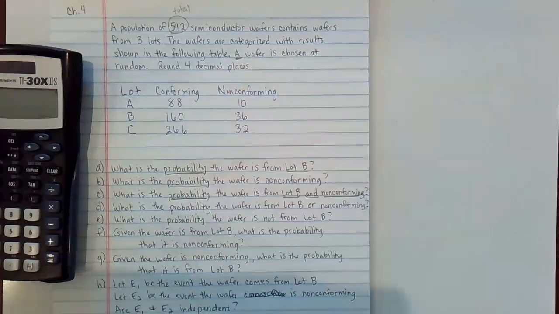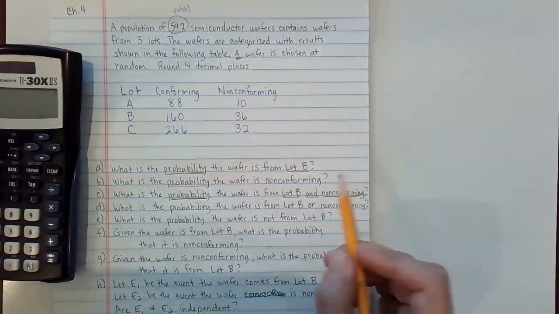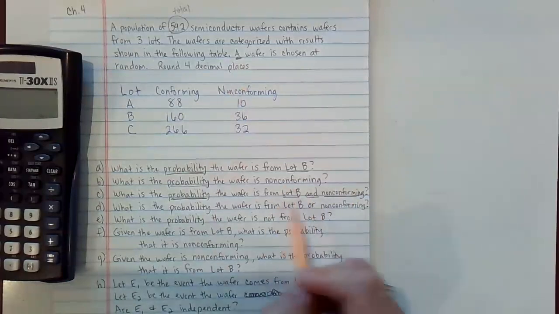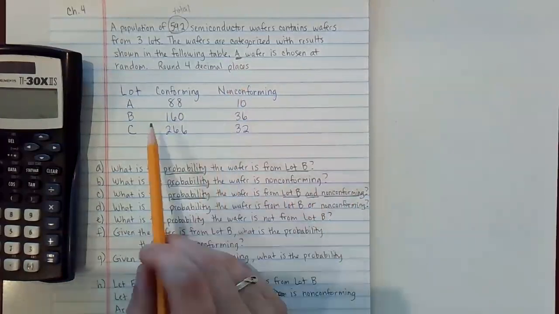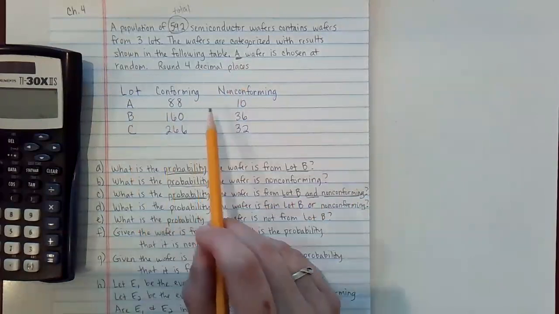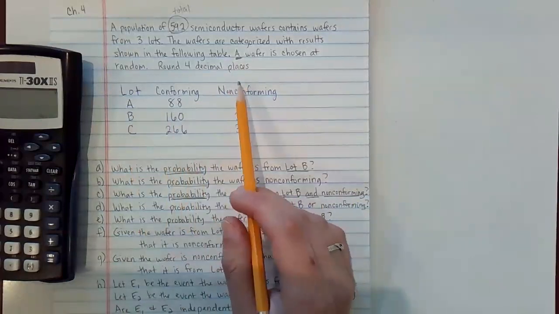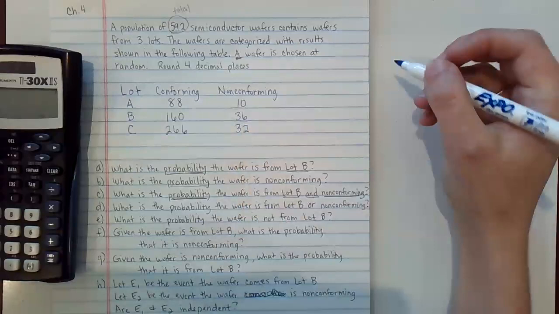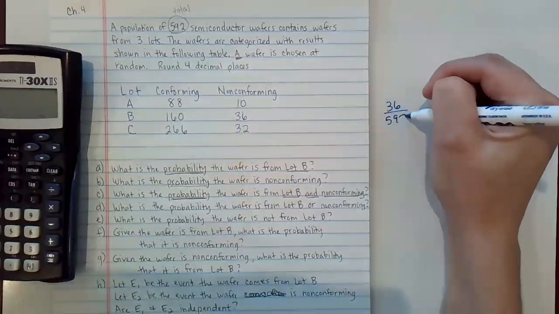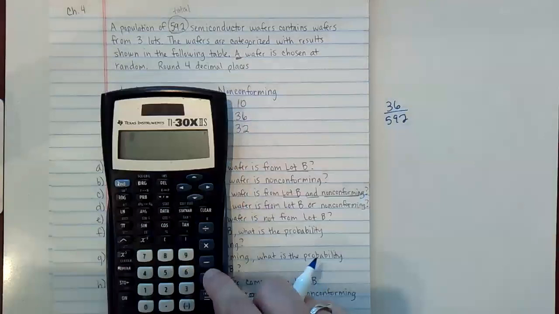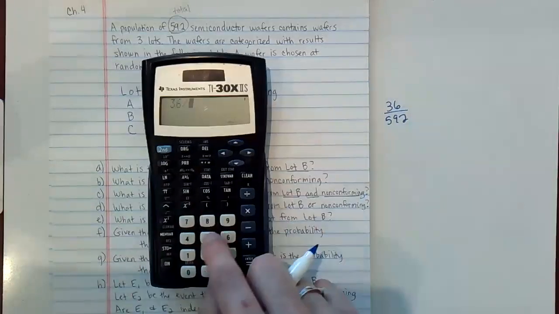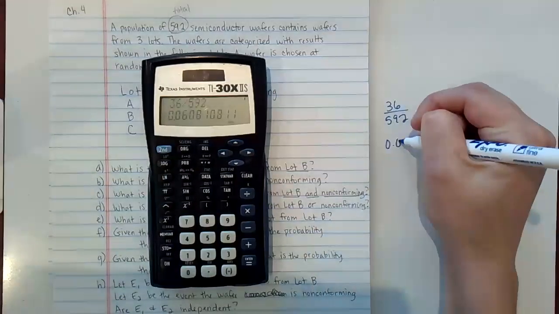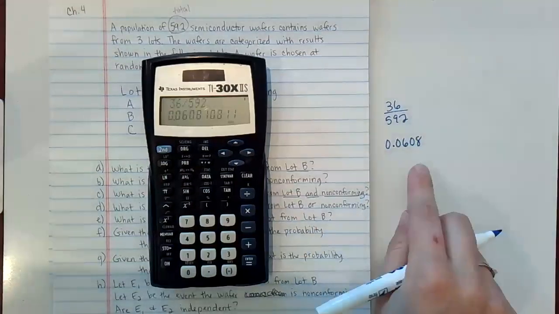We only multiply when it's multiple events. So we're not going to multiply. And on top of that, we actually have that answer. It's given to us in our chart. So where is lot B and non-conforming? Where do these two intersect? They intersect at 36. So we're going to take the 36 and divide it by 592. And that's going to give us our probability. So 36 divided by 592 gives us the decimal 0.0608. So again, 4 decimal places.